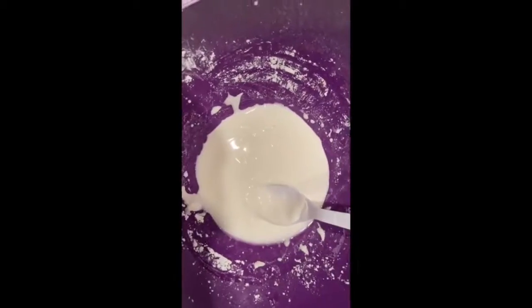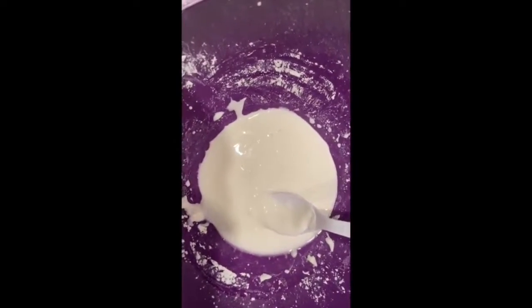When your Oobleck is done, it should be about this texture. Now that we've made our Oobleck, we're gonna go through and do the activity booklet questions. So if you wanna do the questions by yourself, go ahead and pause the video and come back after you've completed the questions to check your work.